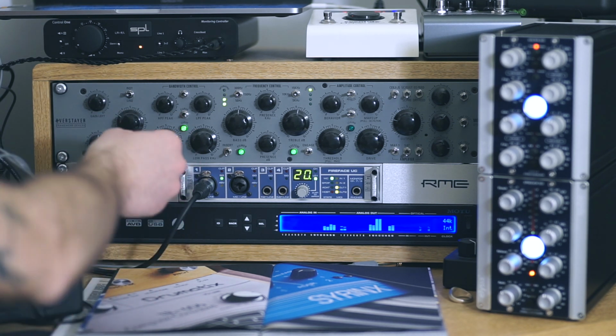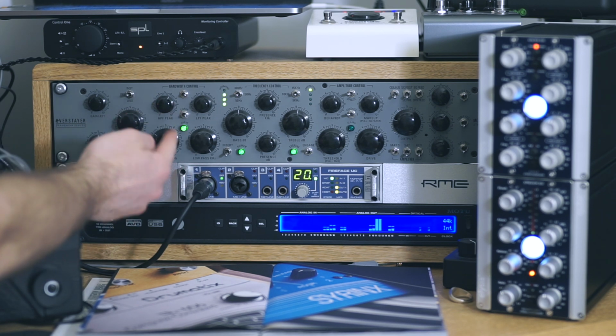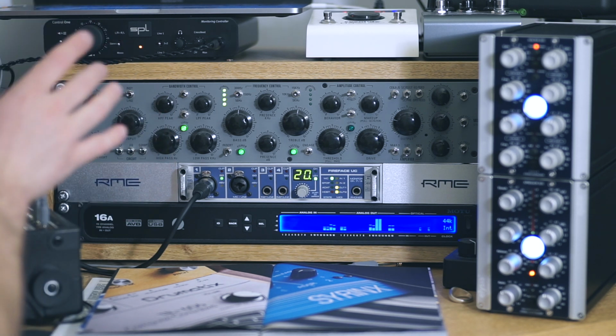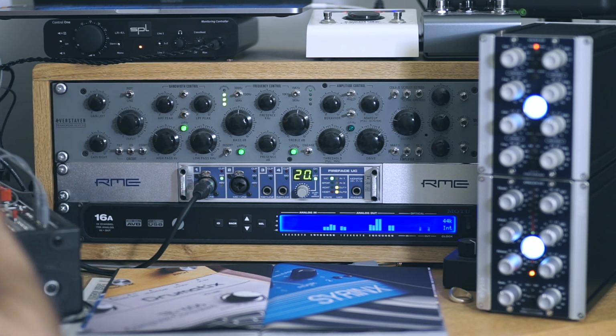It's a high pass filter, but since it has resonance, I'm picking the resonance, the frequency I want to boost, and I'm boosting it with the high pass filter. So if you push it, it's going to cut the lows, but if you put it right where you want it, it's going to create a boost in the lows, which is going to be really nice.